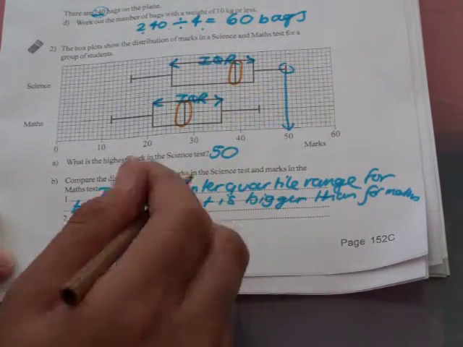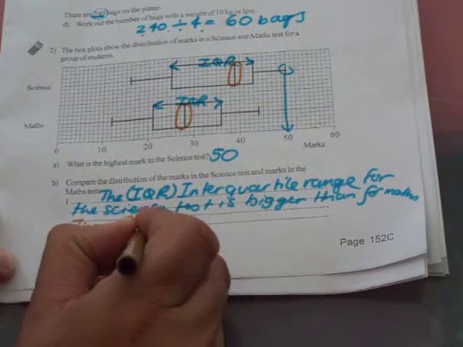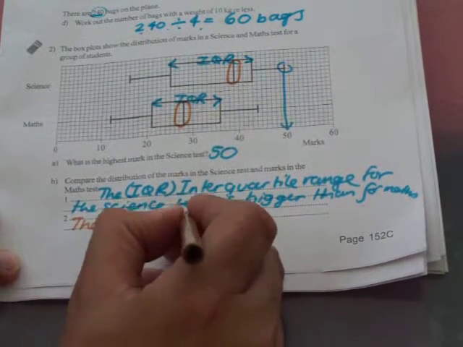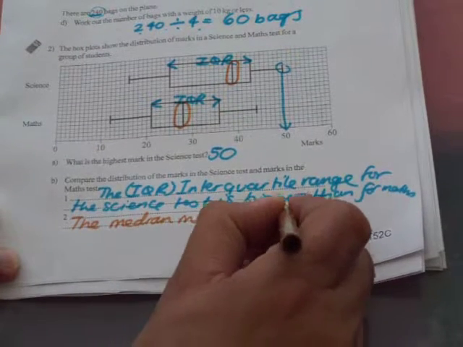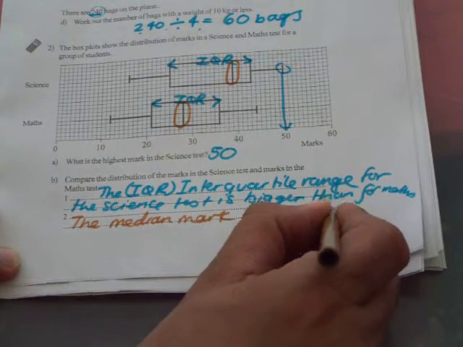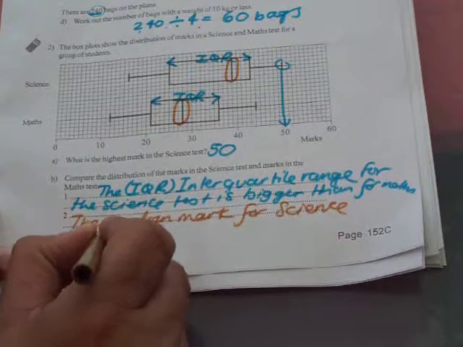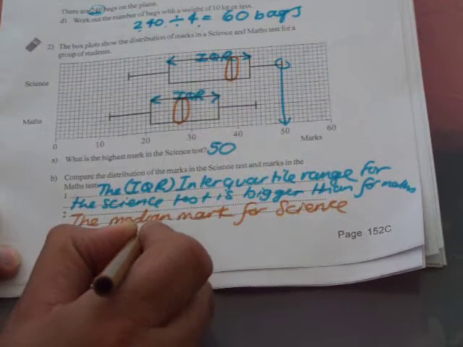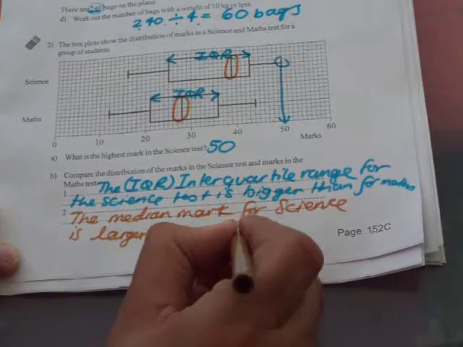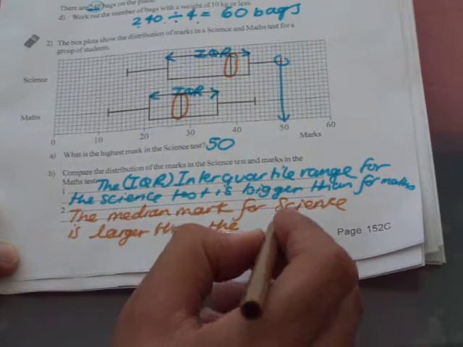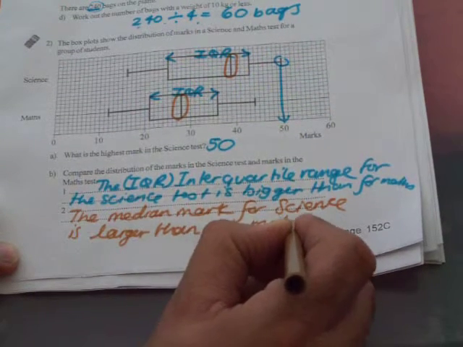So the median mark for science is larger than the median for the maths.